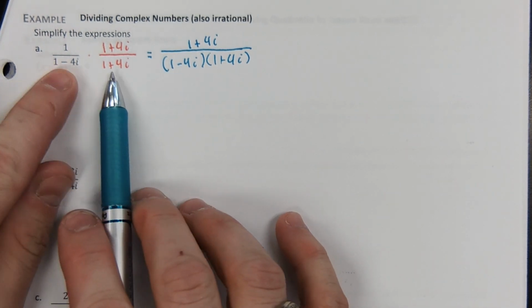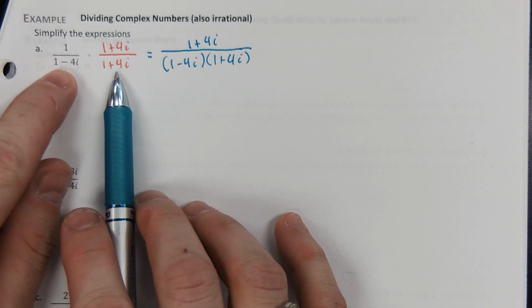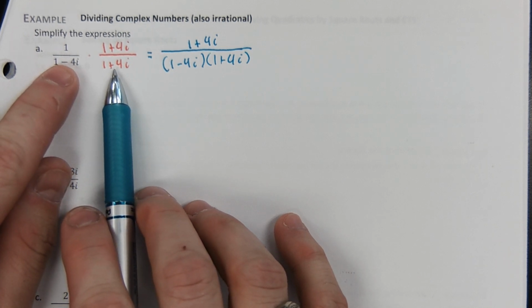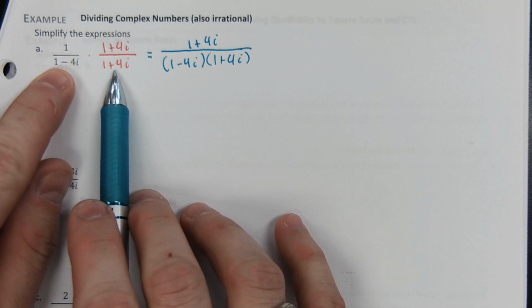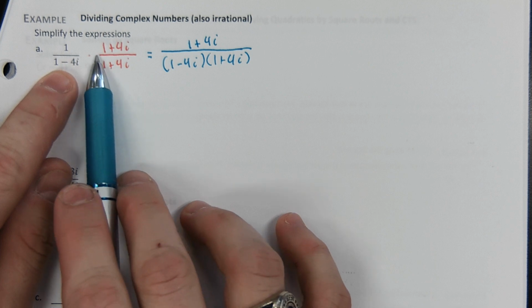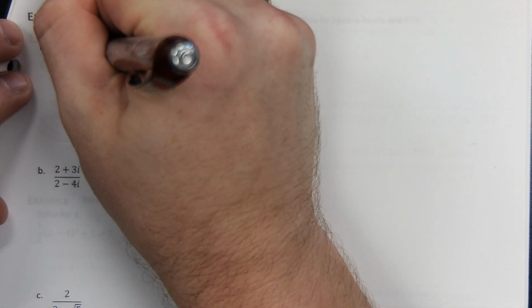The reason why we're using the complex conjugate is because I can't have this i in the denominator, but I know for a fact from the last two examples that if I multiply these two complex conjugates, my denominator will be a real number. Oh, I thought you were just adding 4i. Nope, it's multiplication. So there you go.